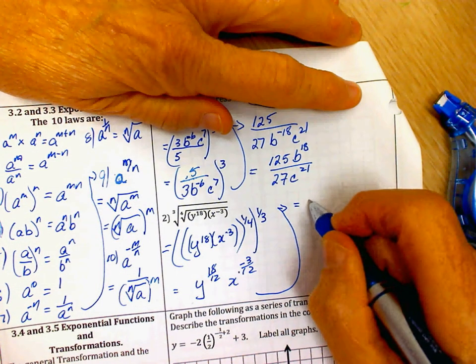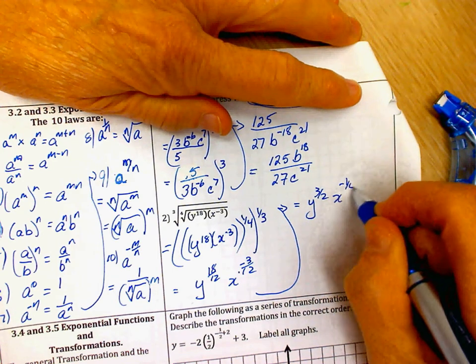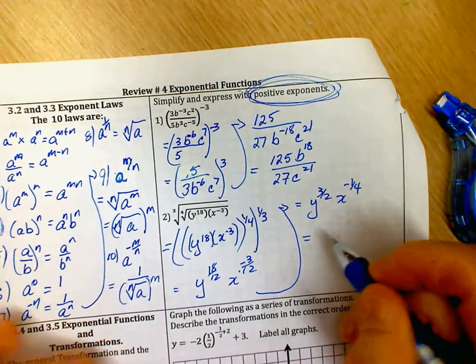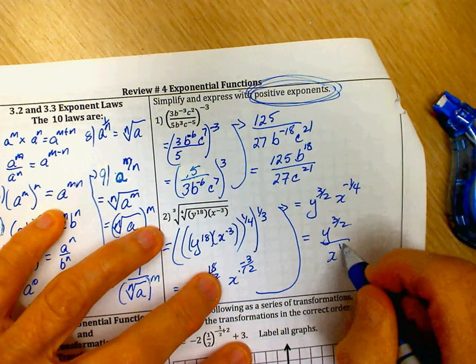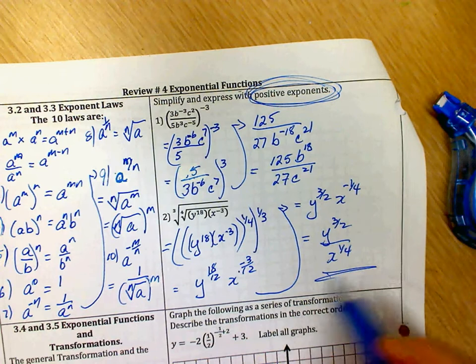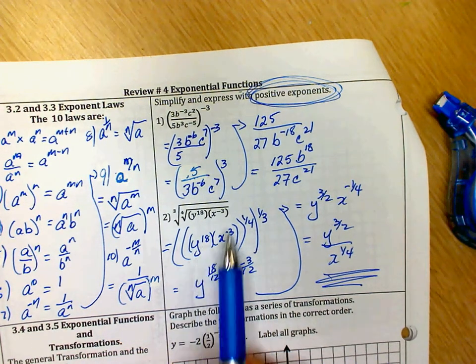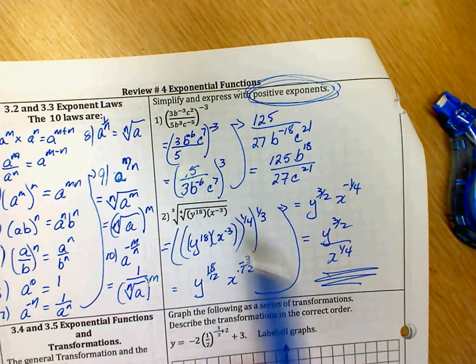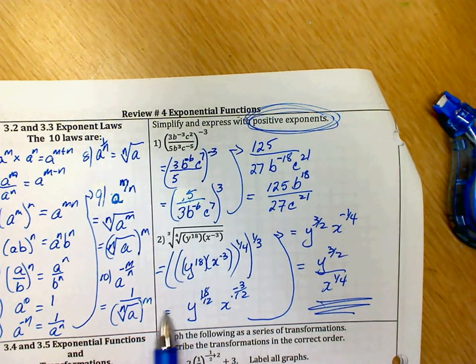Y to the 3/2, x to the minus 1/4. And now we have y to the 3/2 over x to the 1/4. That's our final answer. So just take it step by step. There's more than one way of solving it. The important thing is you maintain good math throughout your solution and end up with this.